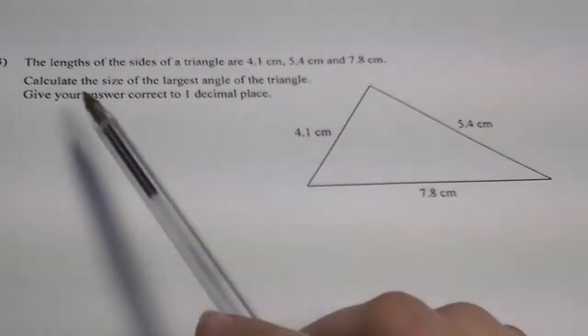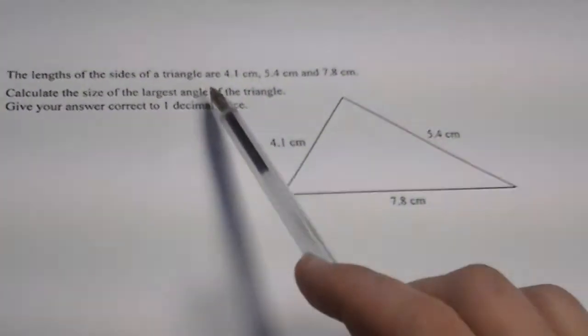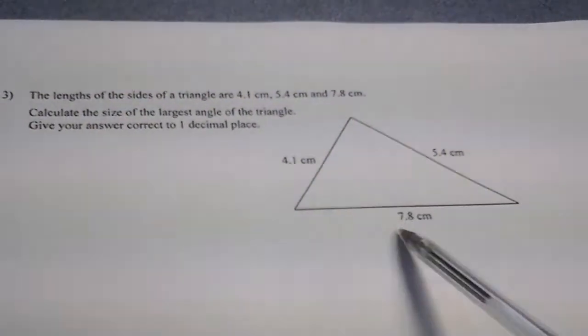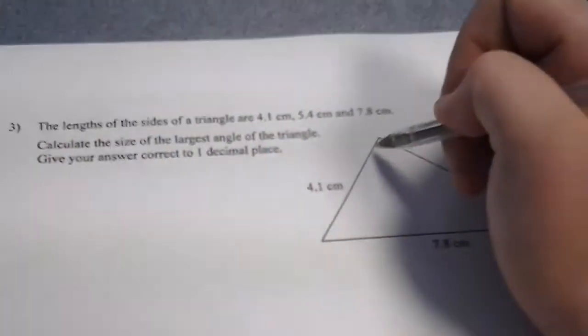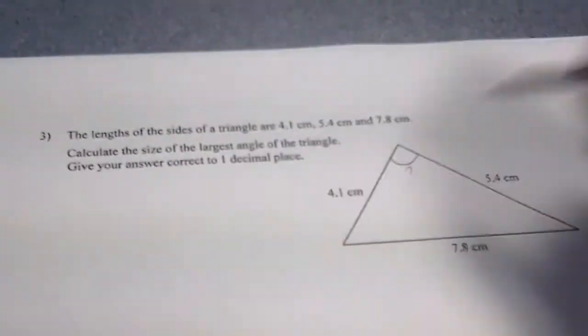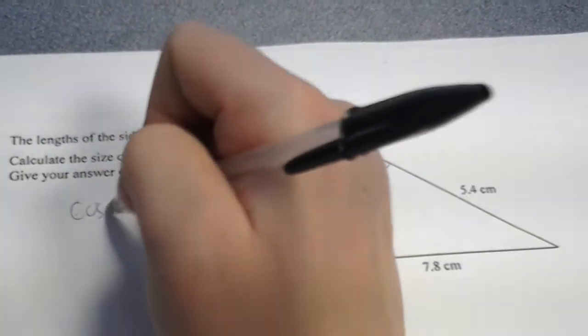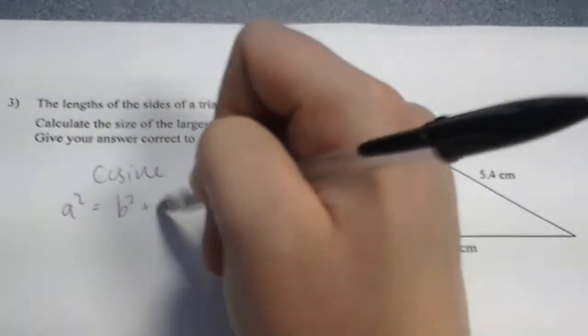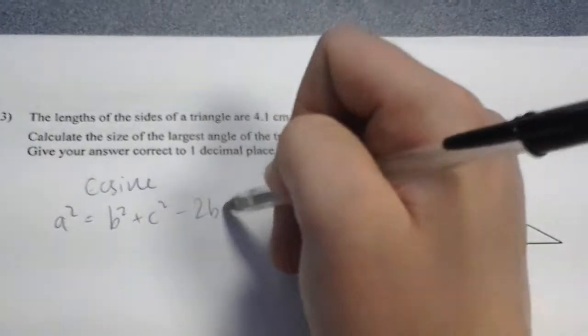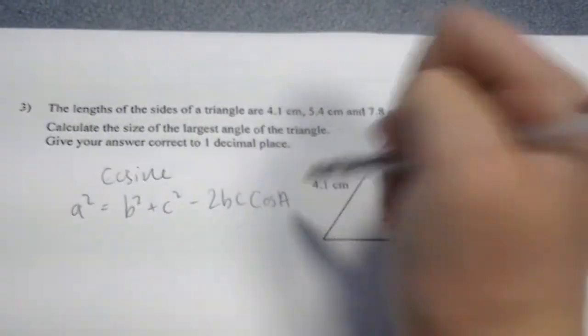Right, number 3 wants us to calculate the size of the largest angle. Now, the largest angle is opposite the largest side, so that means that's going to be this angle here. We've got 3 sides, so straight away I know it's cosine. So it's a squared, it's b squared plus c squared minus 2bc cos a.